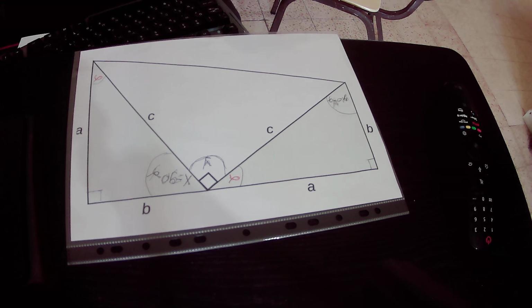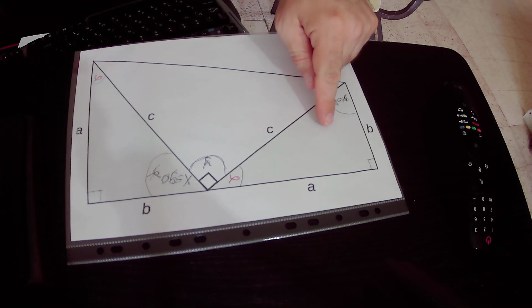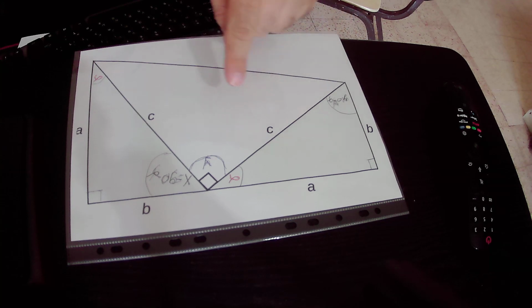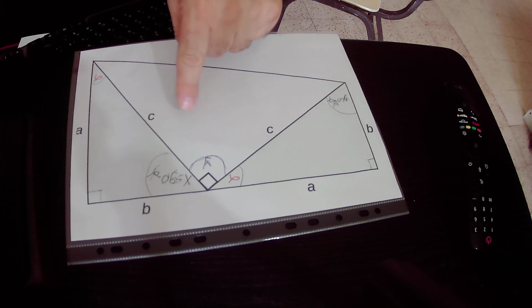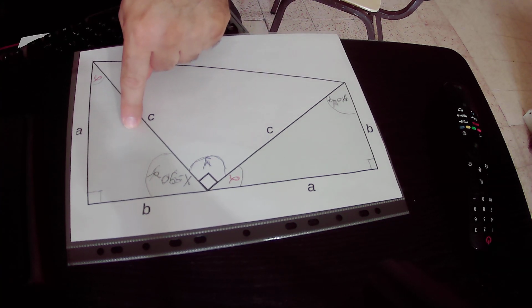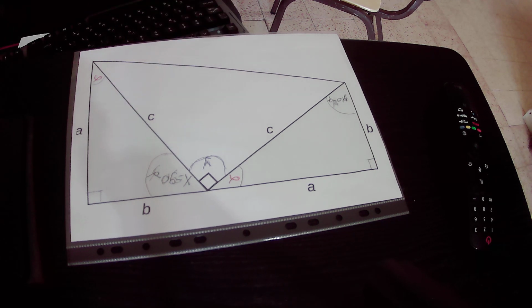Therefore the triangle ABC on the right side coincides with the triangle ABC on the left side, according to the rule side angle side.